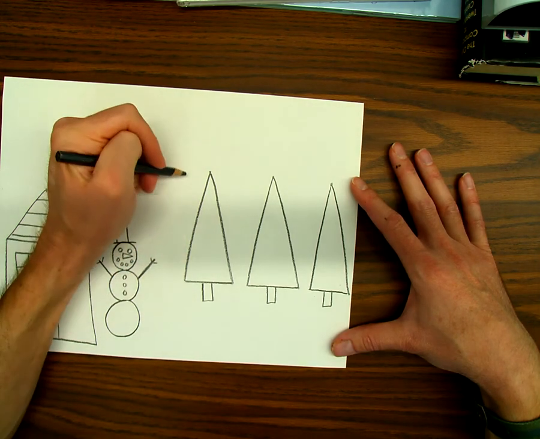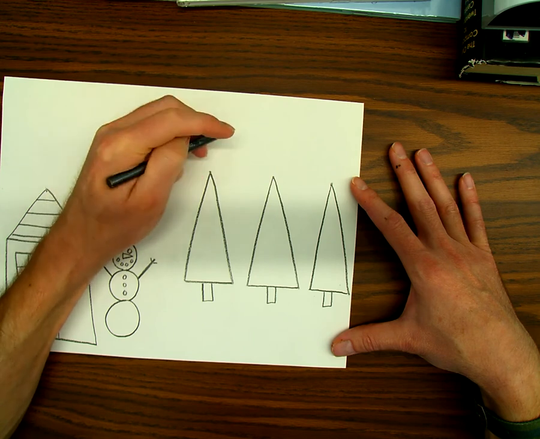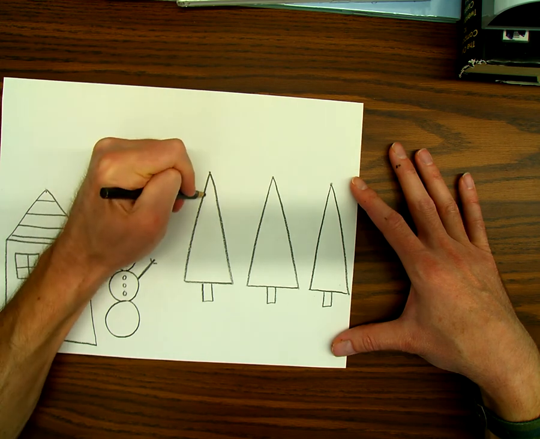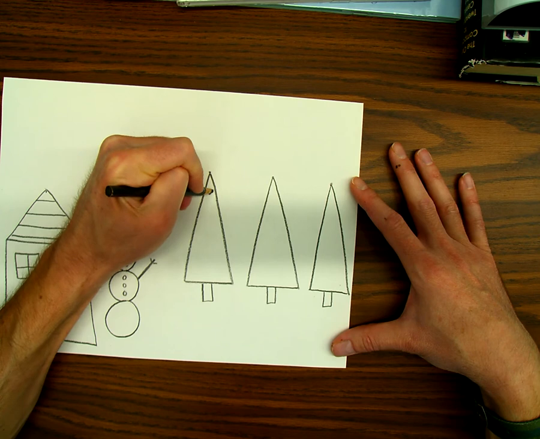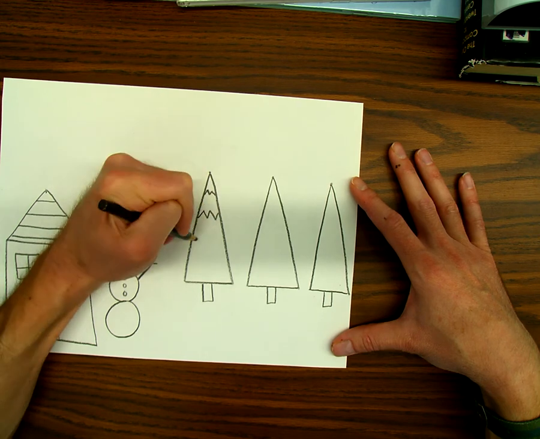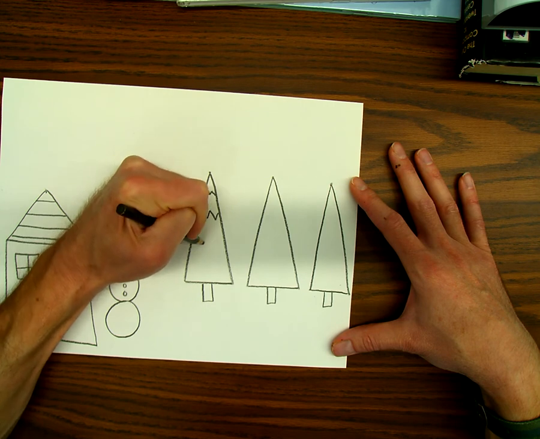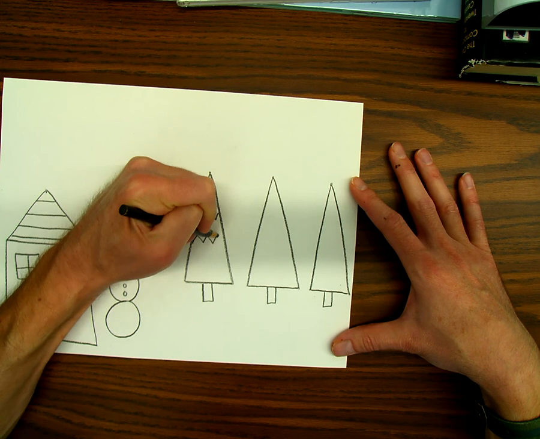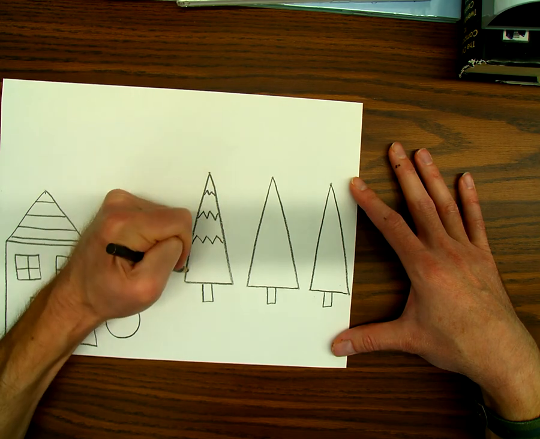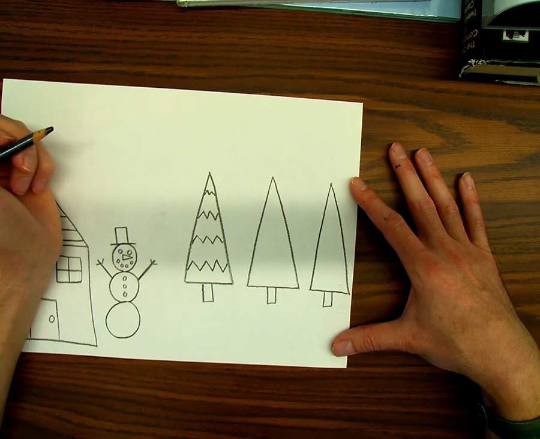And let's make the trees a little more fun. Let's put a zigzag line in there. Zigzag lines go up, down, up, down. They're kind of pointed. So we go up, down, up, down, up, down, up. Kind of space them out too, so they're not too close together. Up, down, up, down, up, down. Okay.